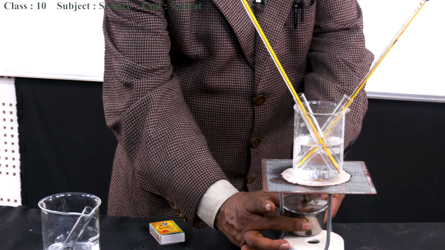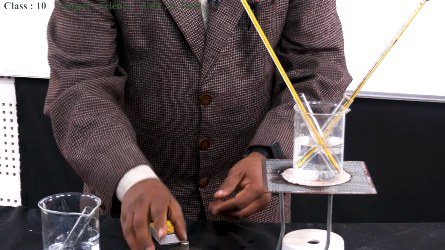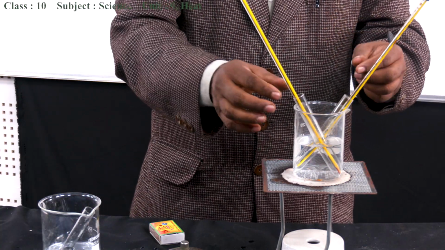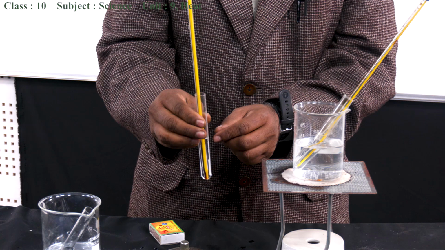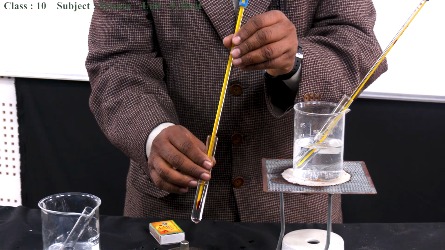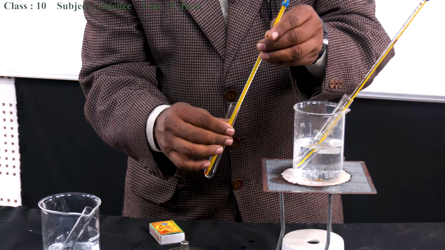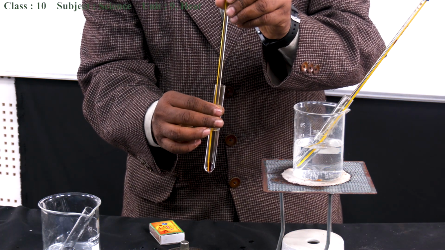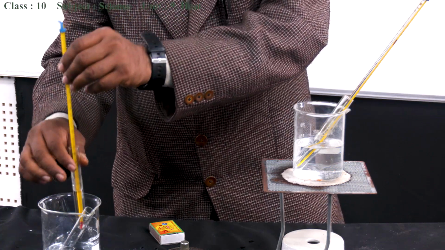Okay, students, now we have to study the change in temperature. Both of them were at 25 degrees Celsius. Now see what the temperature is of the alcohol thermometer which is kept in alcohol. In fact, outside is alcohol, inside also alcohol, doesn't matter. It is showing a temperature of about 50 degrees Celsius. Is it clear?